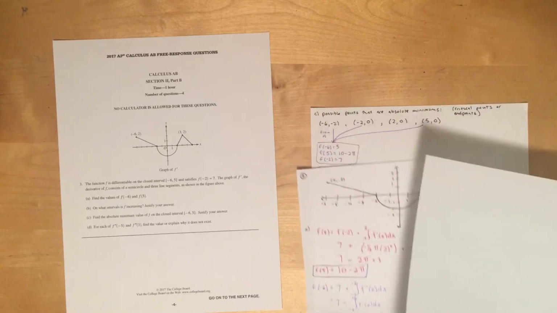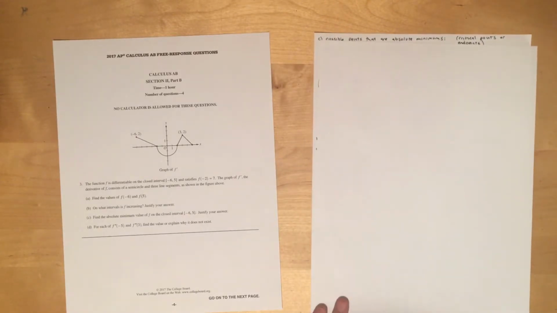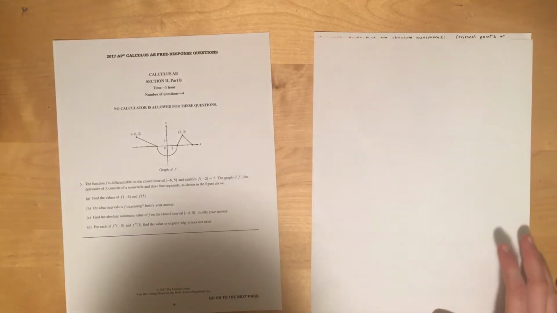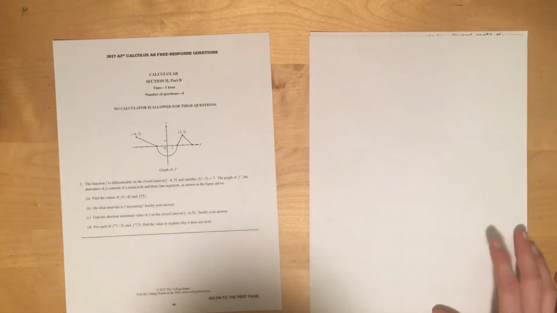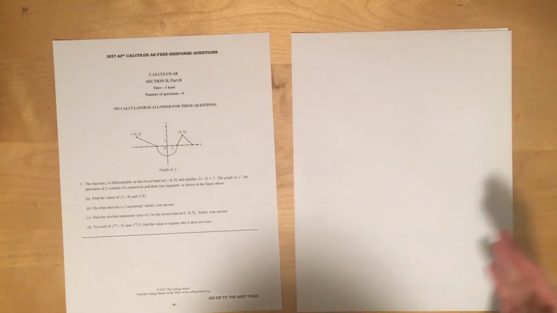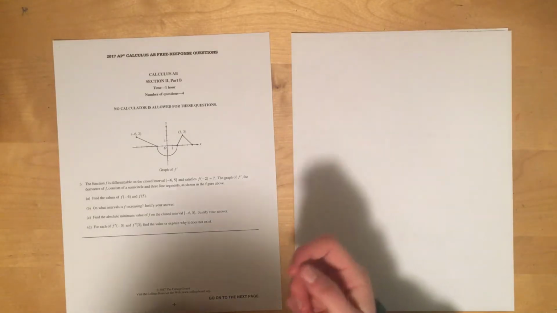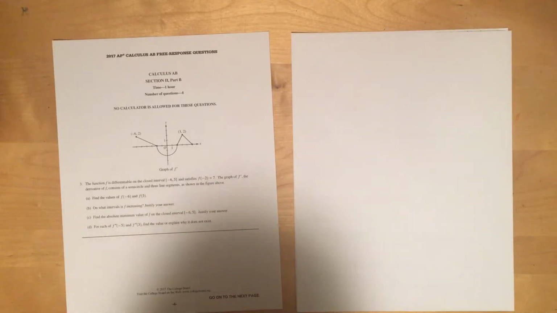Alright, so now C asks, find the absolute minimum value of f on the closed interval -6 to 5. Justify your answer. First I want to start by finding the possible values of the minimum. Through prior knowledge, we know that there must be a minimum value on a function on an interval from a to b, and it can either be at the endpoints or in the middle.